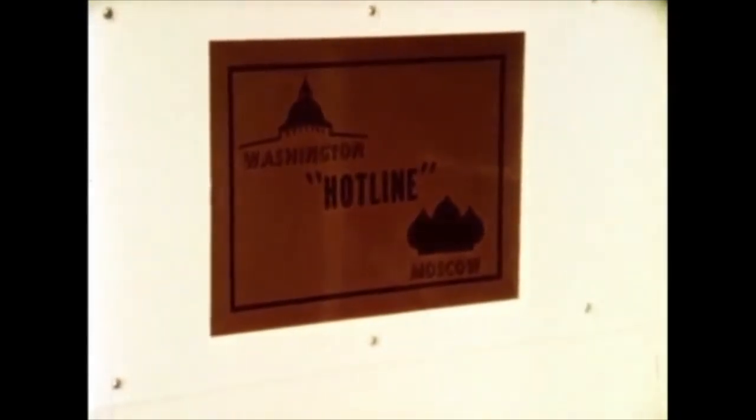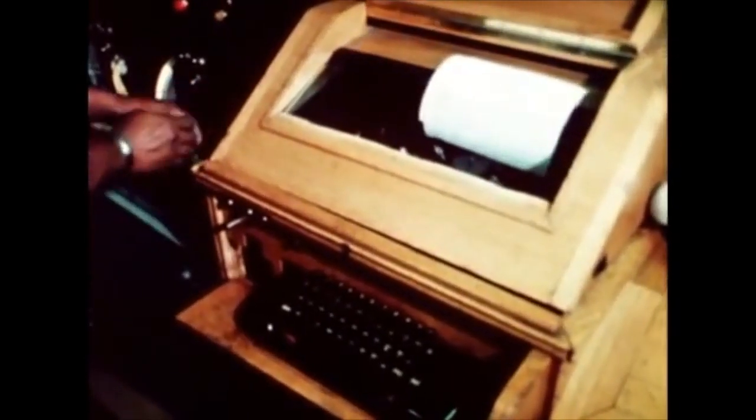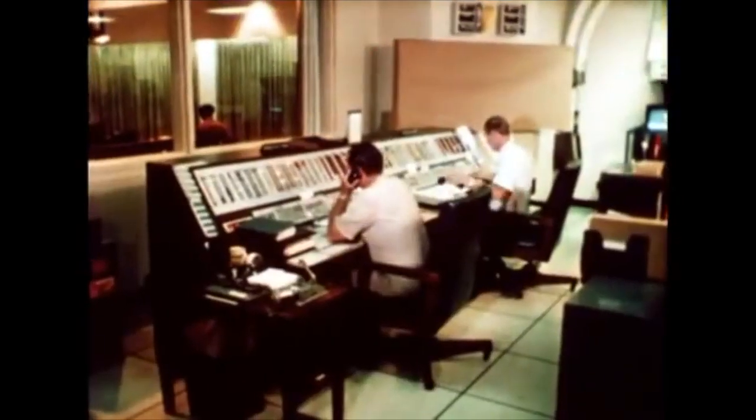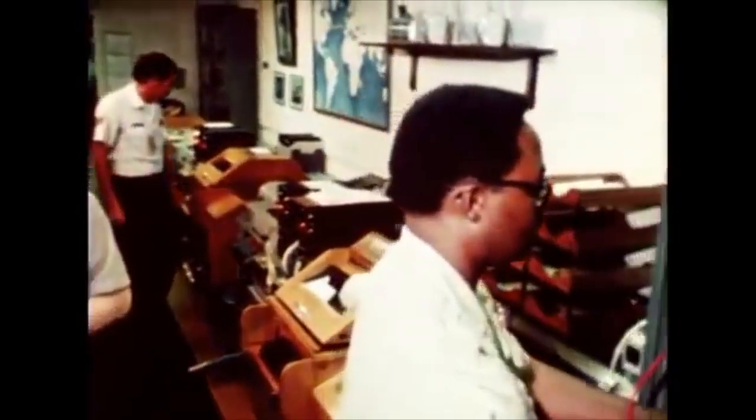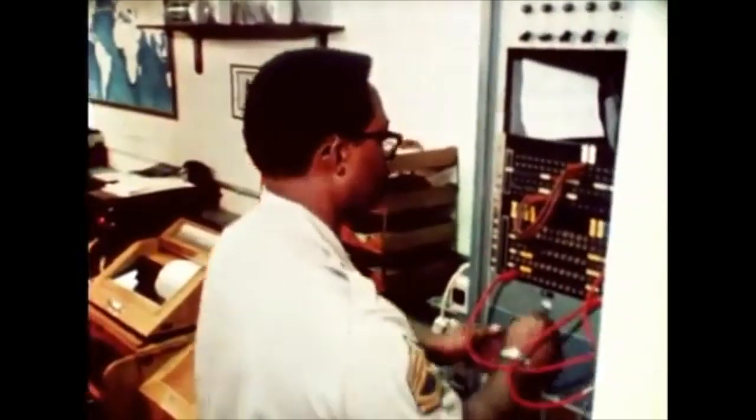The treaty led to other agreements, such as a hotline between the two countries that would provide a communication link in times of emergency. Such confidence-building measures helped to create a new strategic understanding.